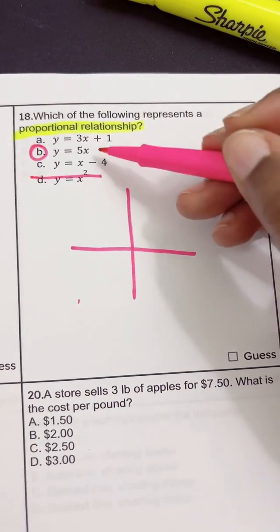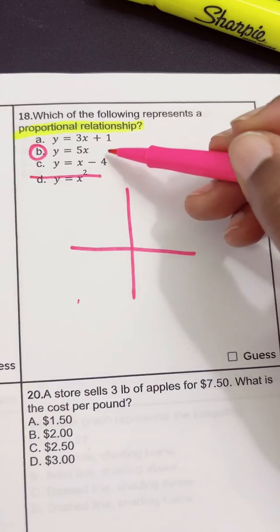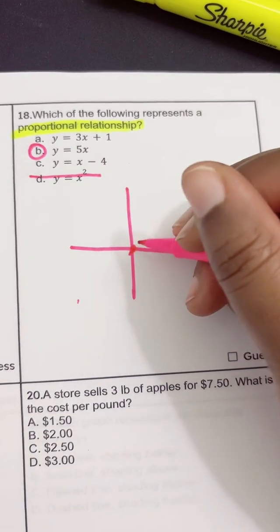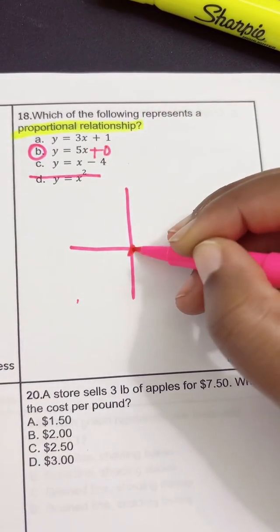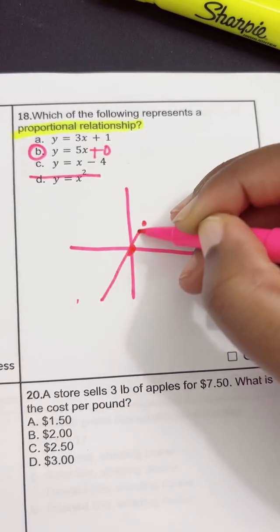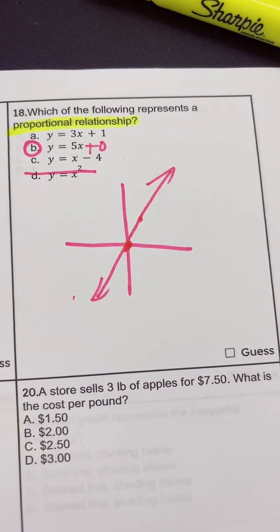Why is it B? It's because see how this doesn't have a plus anything? When it doesn't have a plus anything, it means it starts at the origin because it's plus 0. And this is the origin. Then our slope would say rise 5 over 1. And see how it goes through the origin? So B is a proportional relationship.